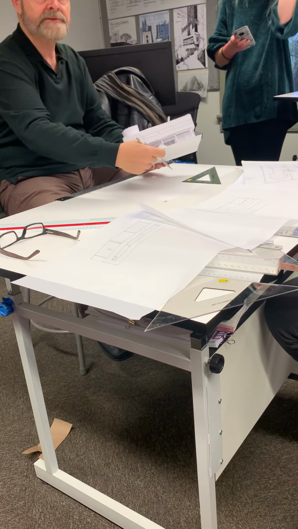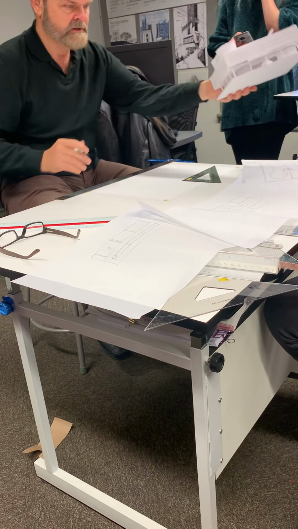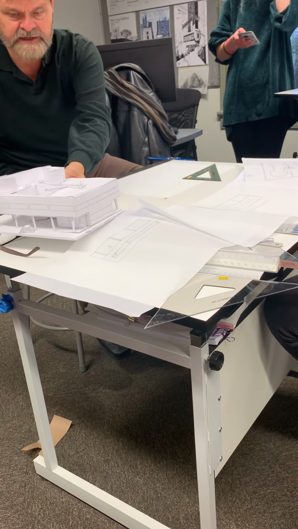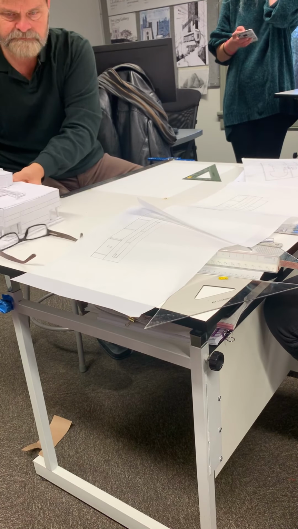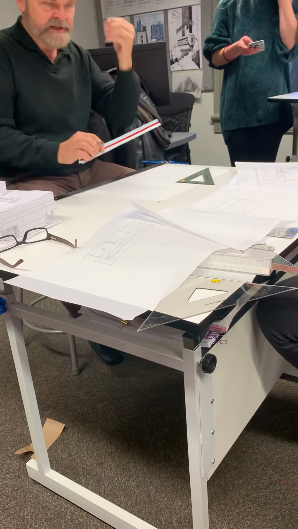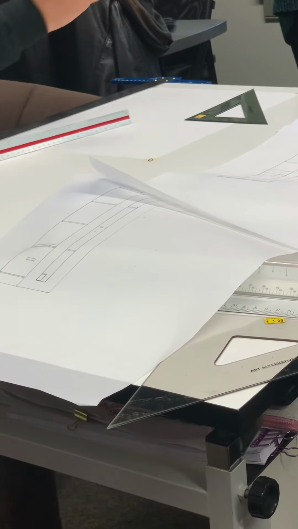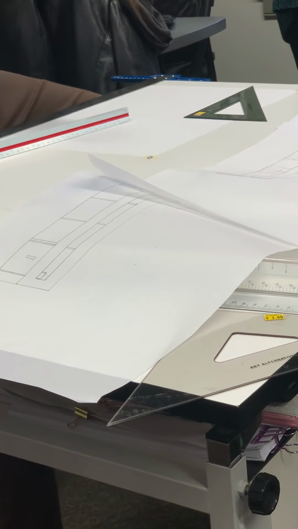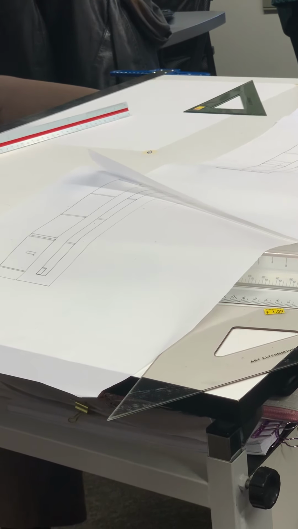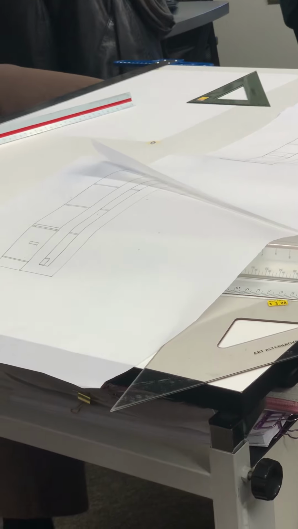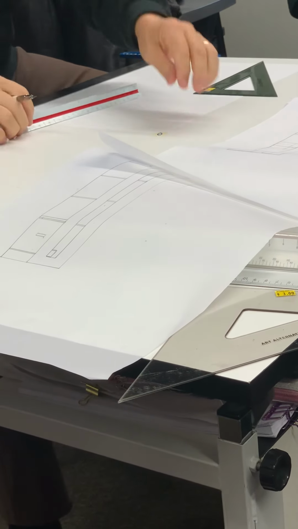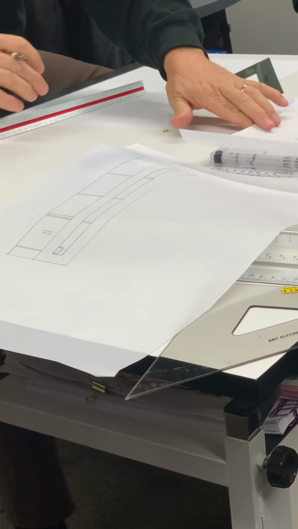So that's my first kind of understanding of that. Then what we're going to do is we need to start measuring now. So we're going to go ahead and use the short end first. Okay, and that'll be in the front.